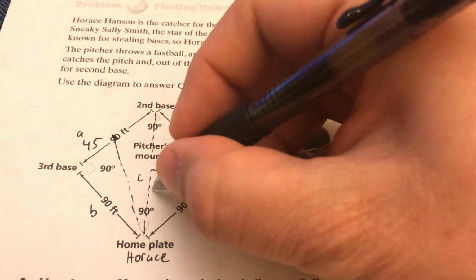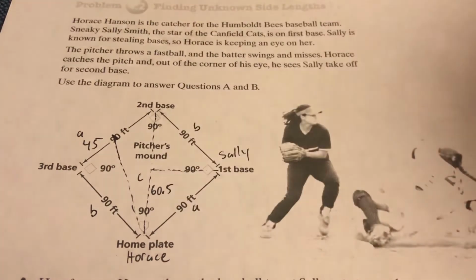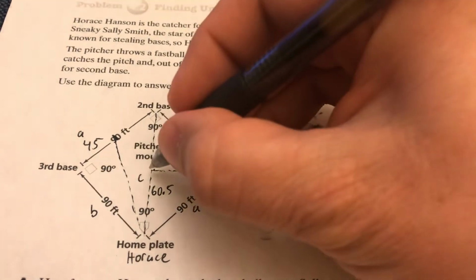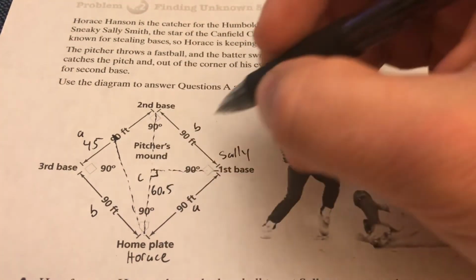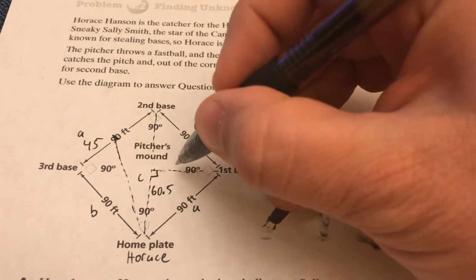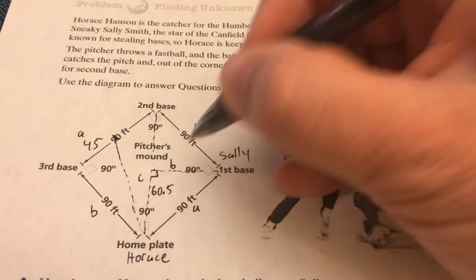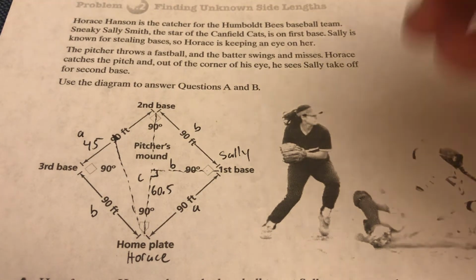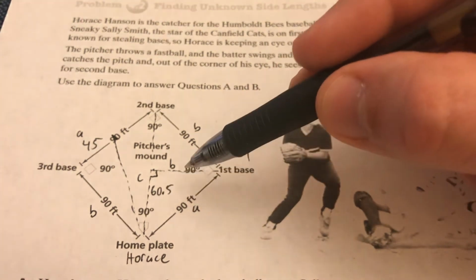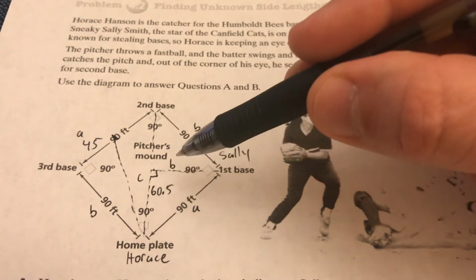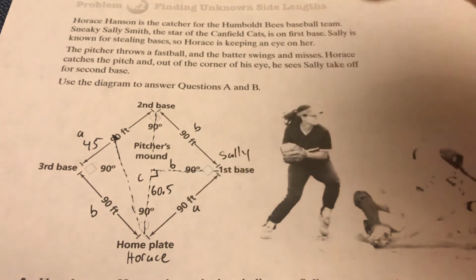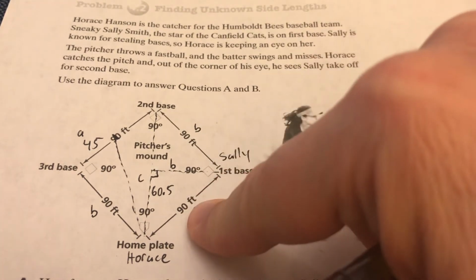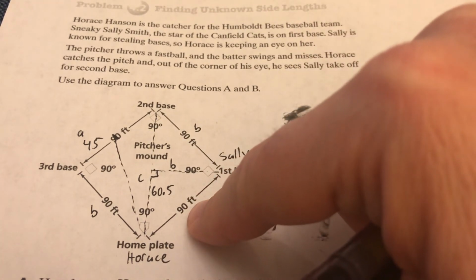So this here would be 60.5, and then our right angle would be here, and then this is the distance that we're actually trying to find. Now that's going to have to be one of our legs. So when we set that up, we're going to do a squared plus b squared equals c squared. I called that one b, I know I had an a there earlier, but that's now going to be c.